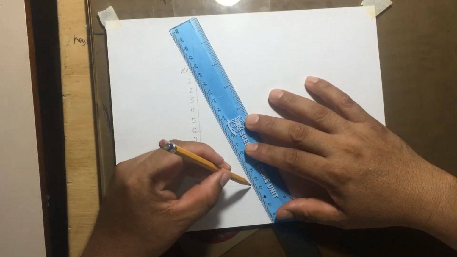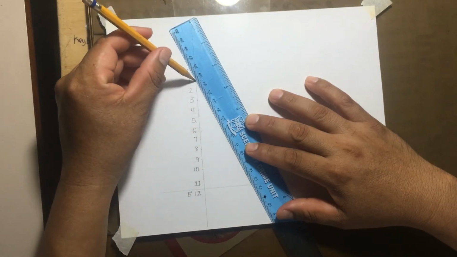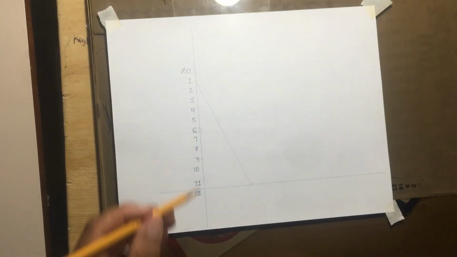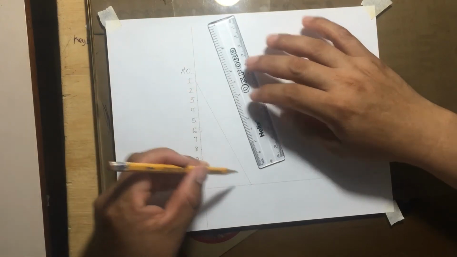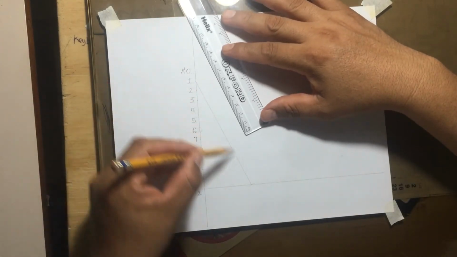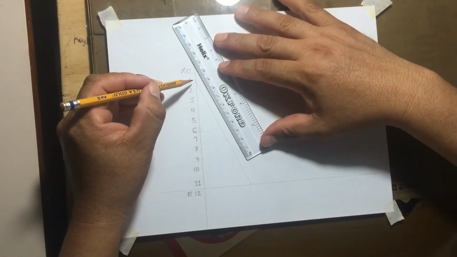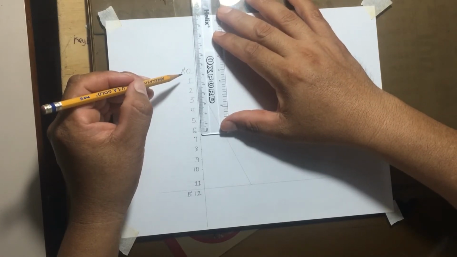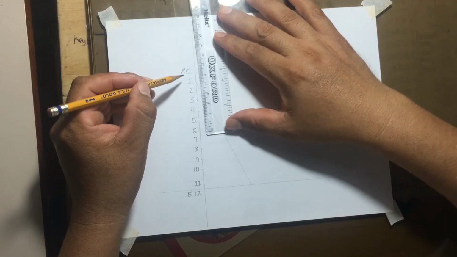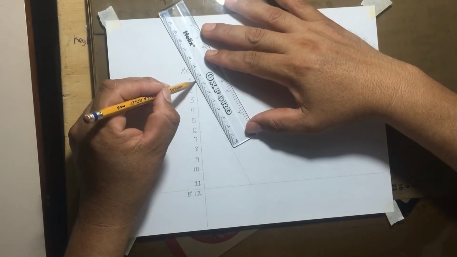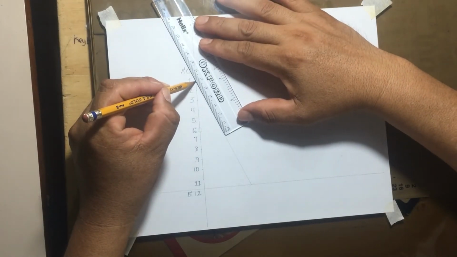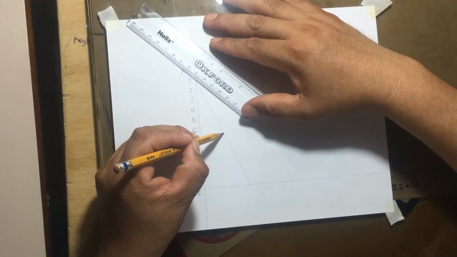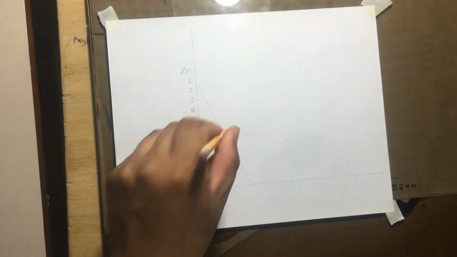Okay, construction lines. At this line, I need now to set the midpoint. If this is 112, half of that should be, let's see, 60 millimeters. So from 1, I measure 60 and I place a small dot on that line.